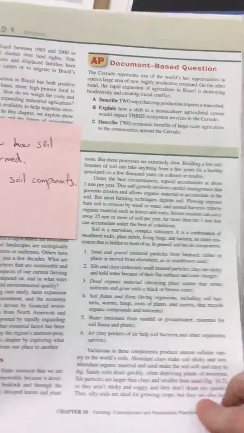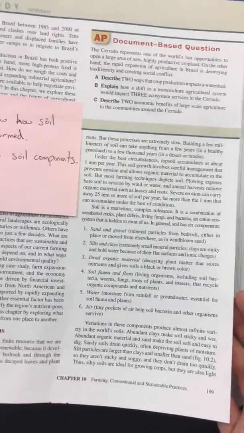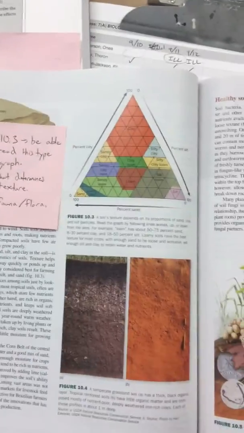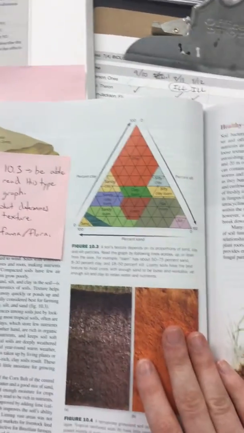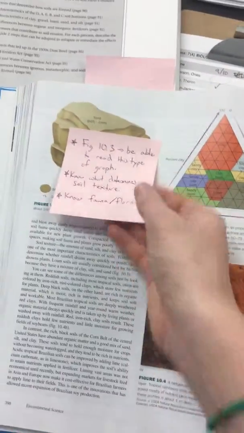But soils. There's pretty much an infinite variety of soils. So you're never going to be expected to know names of different types of soils, but you should be able to talk about the different components. You should, in general, know the difference.